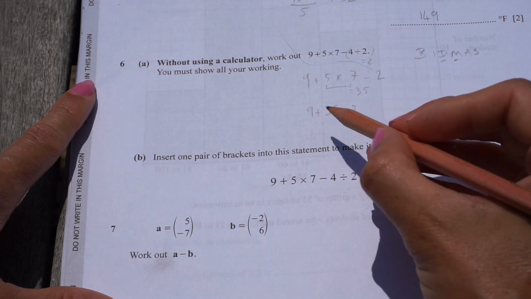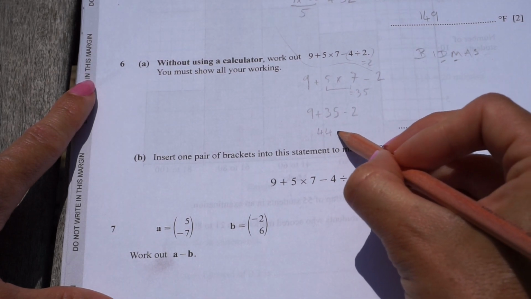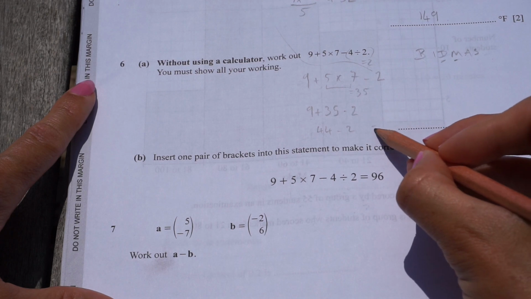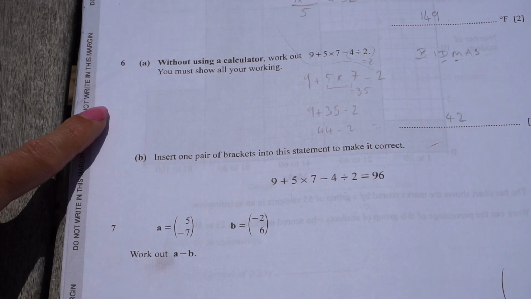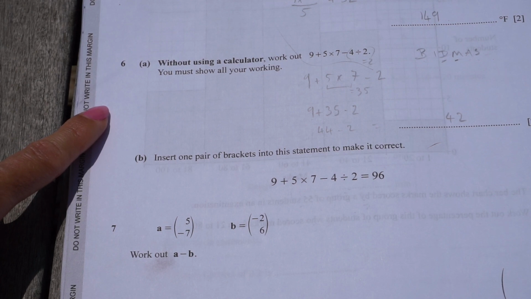So 9 plus 35 is 44. And then if I subtract 2, I get 42. Okay, so there's the answer to part A. For part B, it says insert one pair of brackets into this statement to make it correct.